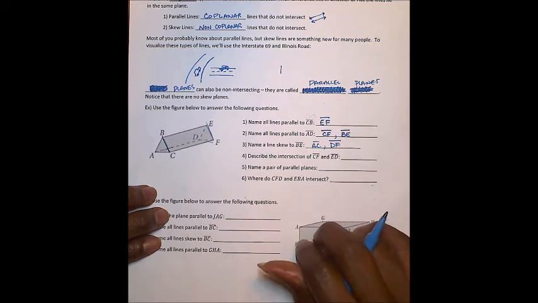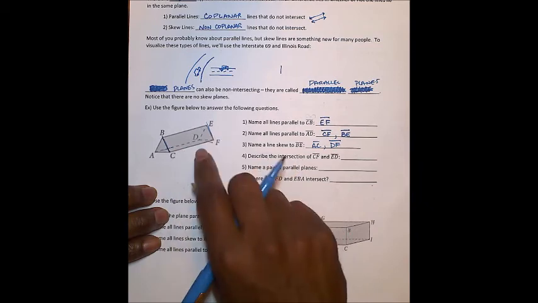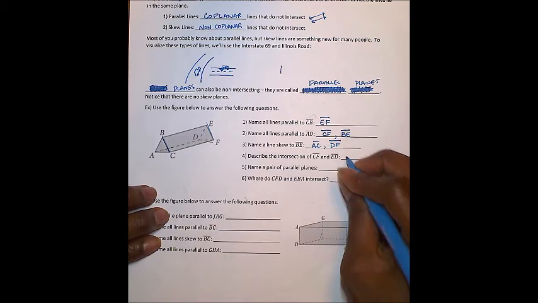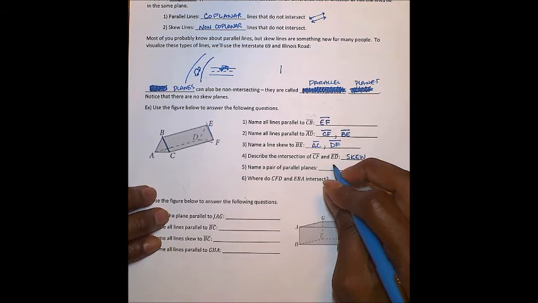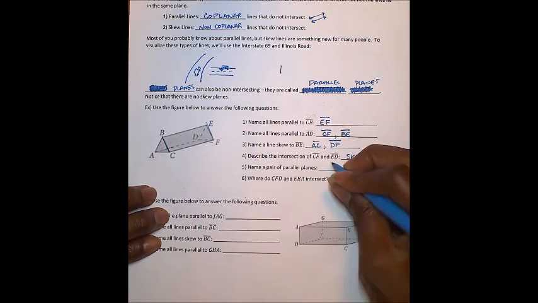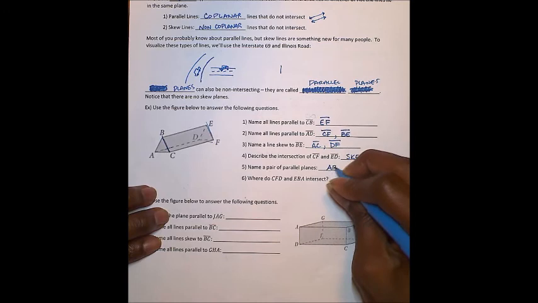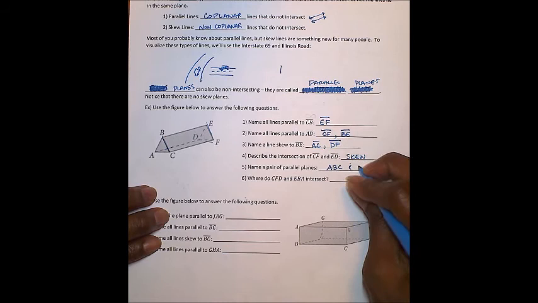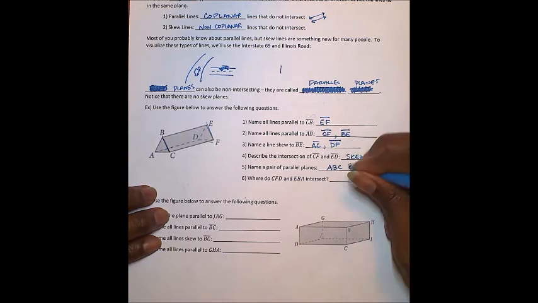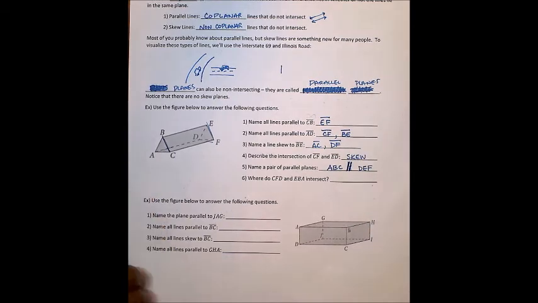Describe the intersection of CF and ED. CF and ED don't intersect, but it's not because they're parallel, it's because they're skew. Name a pair of parallel planes. Remember, with planes we use 3 points, so ABC, the front face, should be parallel to DEF. Those two are parallel. You can write it like this: ABC, then those two slanted lines, which means parallel.